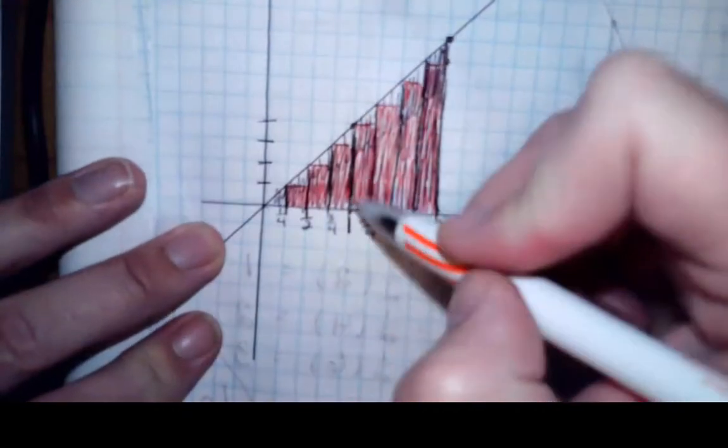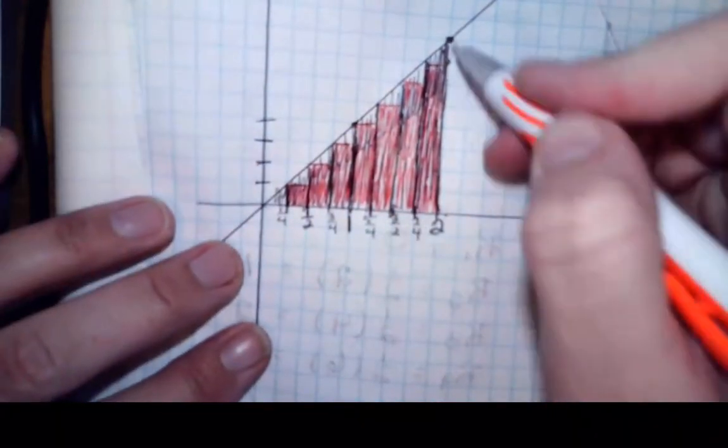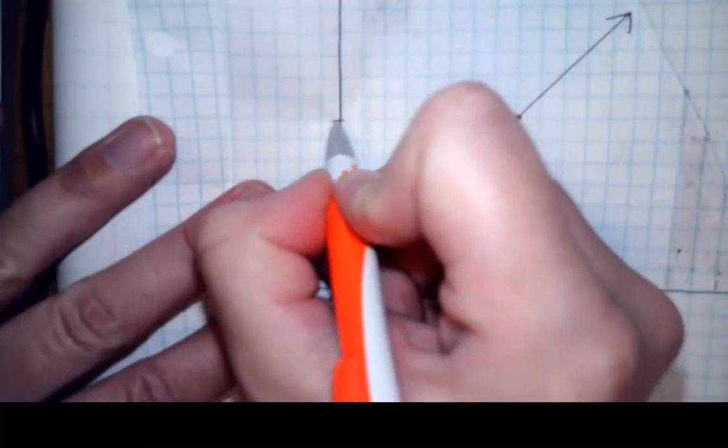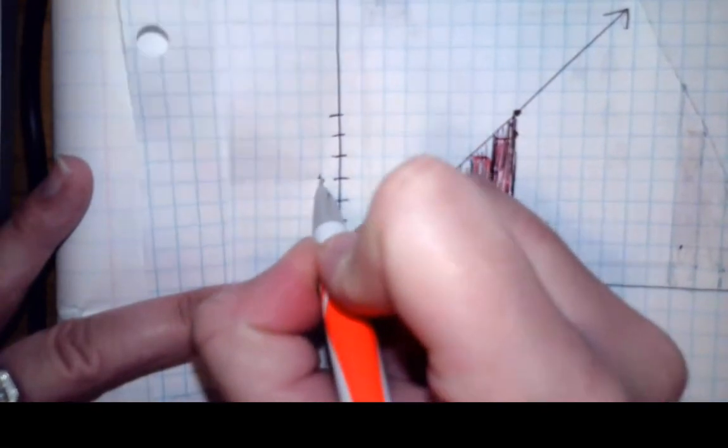So this is still 1, 2, 3, 4. So the point (1, 4) is on the graph. And then the point (2, 8) will be on the graph. So this is 1, 2, 3, 4, 5, 6, 7, 8.